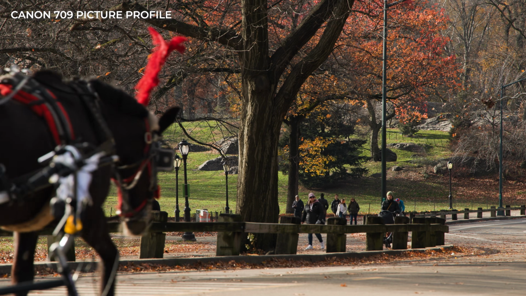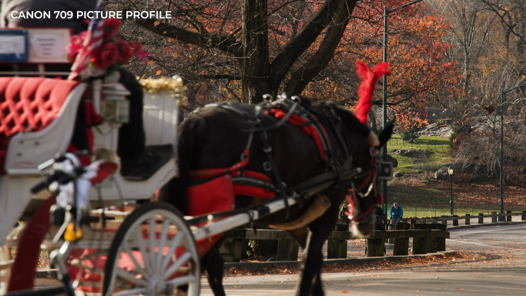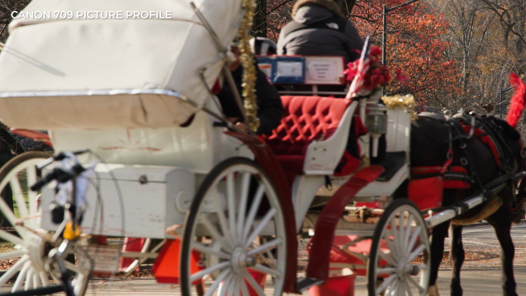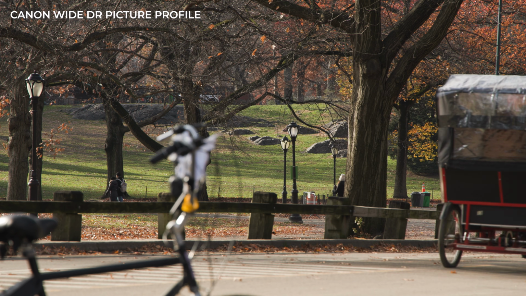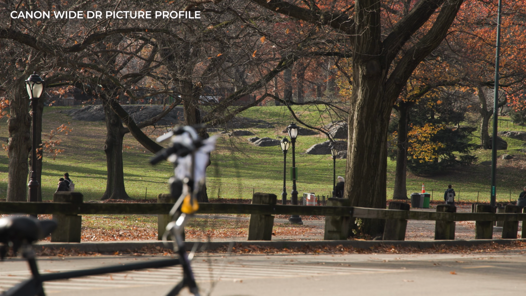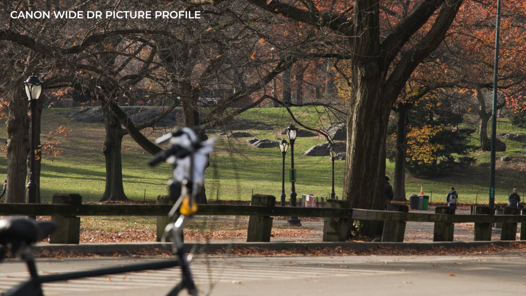Canon 709 is more for those users looking for a contrasty and saturated image straight out of the camera with little to no color correction. Wide DR is a good balance between the flexibility of log formats and the new custom picture profile Canon 709. Though you'll almost always want to add a little extra contrast to both, in my opinion.